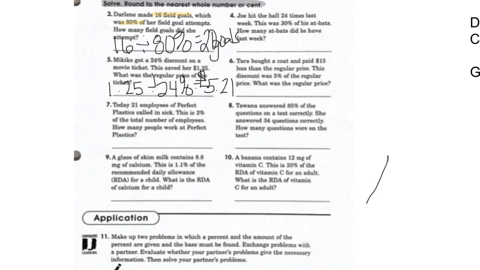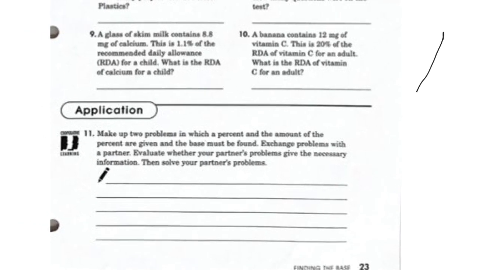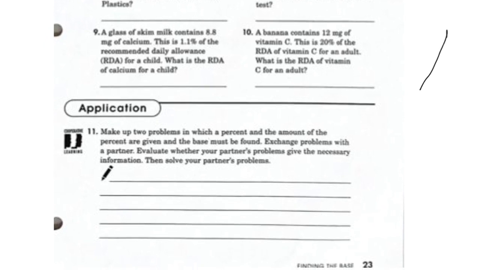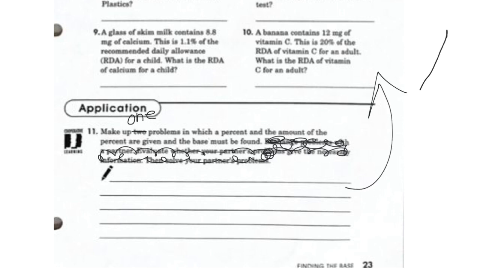When you get down to the application, it says make up 2 problems. Well, since you're watching the video, we're going to change that 2 to 1. Make up 1 problem in which the percent and the amount of the percent are given with a base. Now, where it says exchange problems, you are not going to worry about this since you watched the video. So you're going to cross this out on your paper, okay? Because I told you to do that. So you just have to write a problem. When you're writing the problem, I want it to look like a problem up above. So you're going to write me the word problem. You don't have to solve it, just write the problem.